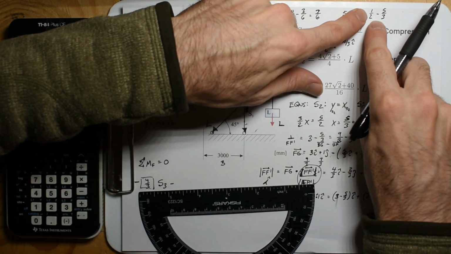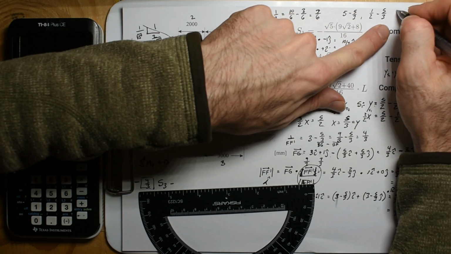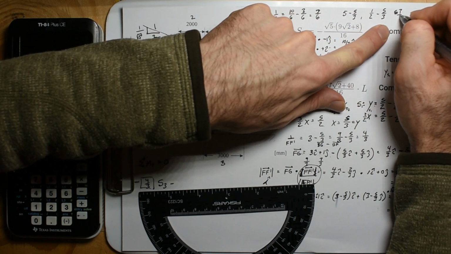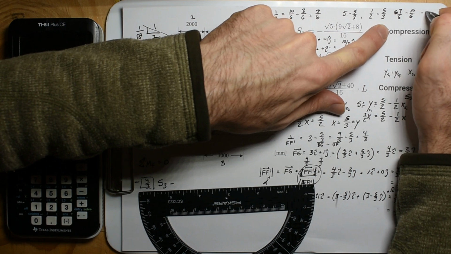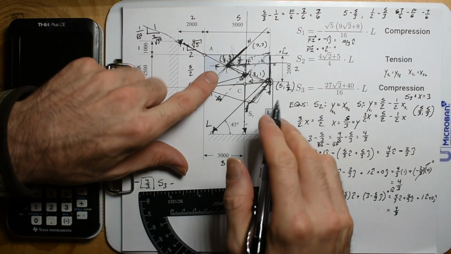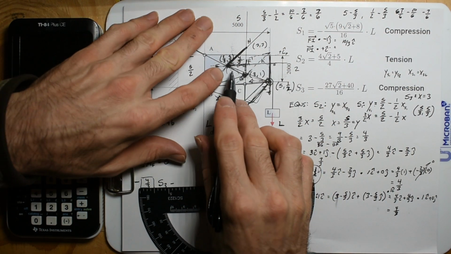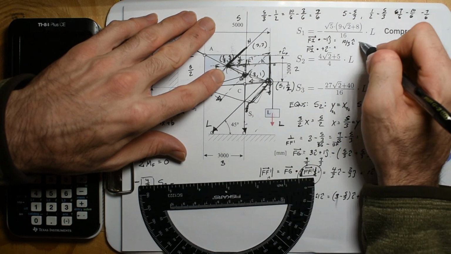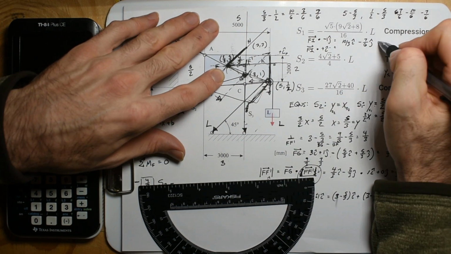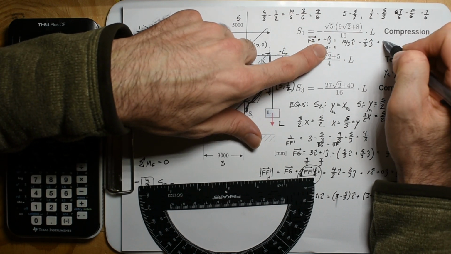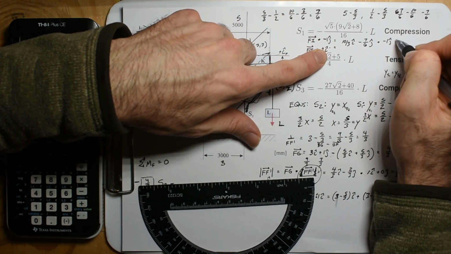And then I'm going to have 1/2 minus 5/3. Can't do that directly. That's going to be 3/6 minus 10/6, so this is going to be negative 7/6. And so I'm going to have a negative 7/6 j component. Cool. I'm going to dot that with negative 1j.